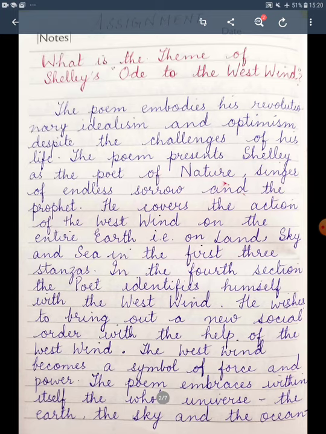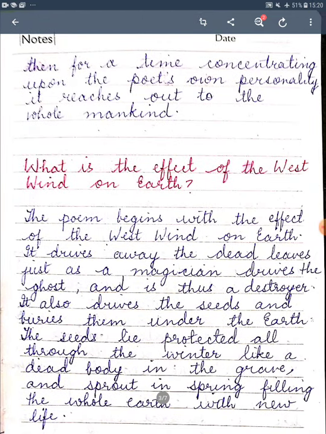The poem embraces within itself the whole universe, the earth, the sky, and the ocean. Then, for a time, concentrating upon the poet's own personality, it reaches out to the whole mankind.